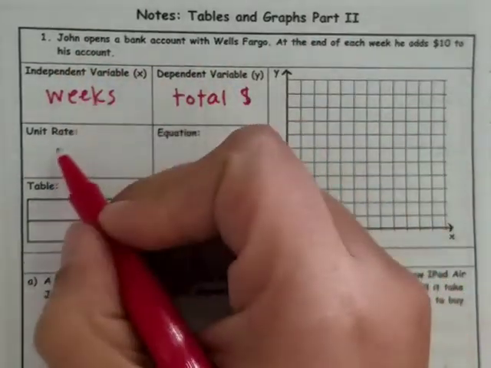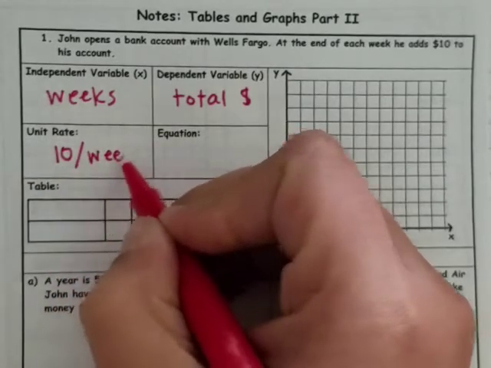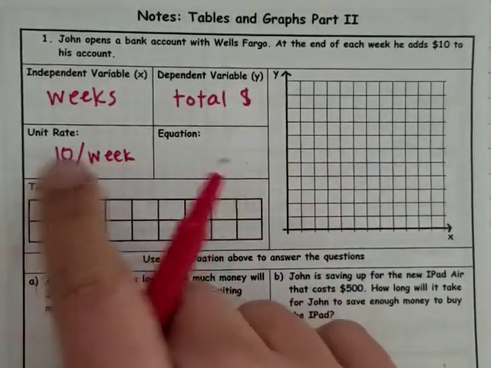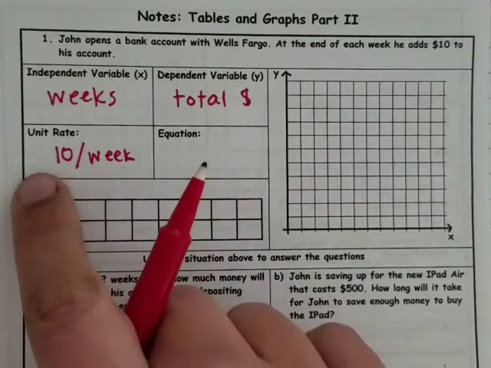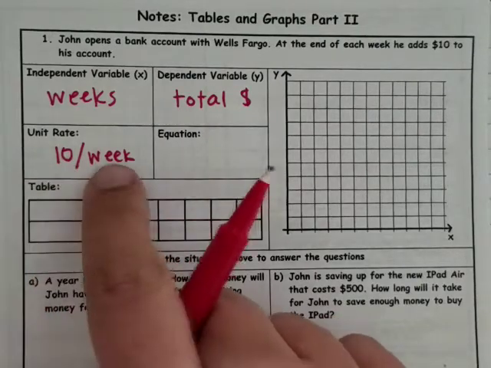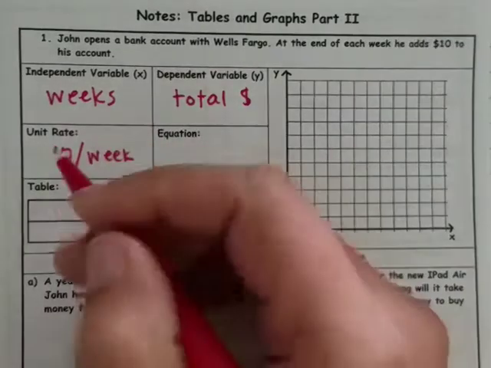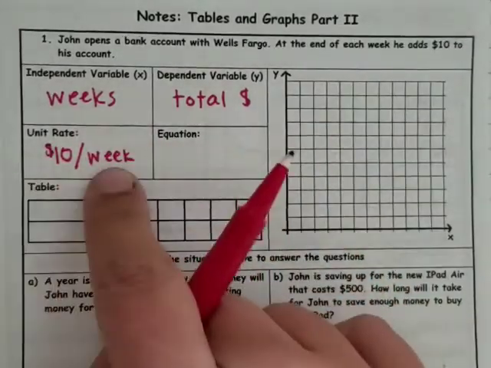So that means your unit rate is what is per one item. If it's weeks, $10 per week. If it's pizzas per person eaten, then it's two pieces of pizza per person. So it's what you're trying to find for 1 unit. So this is our unit rate: $10 for every week.